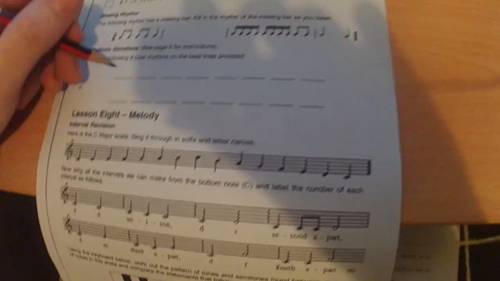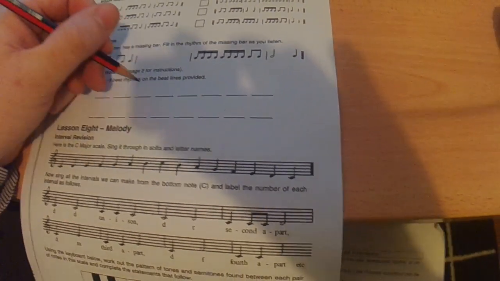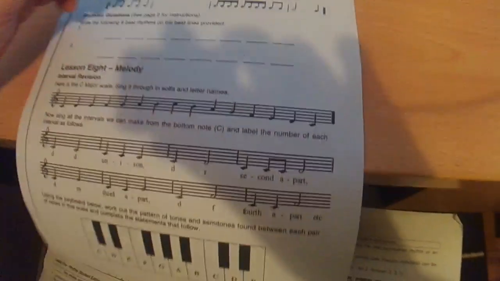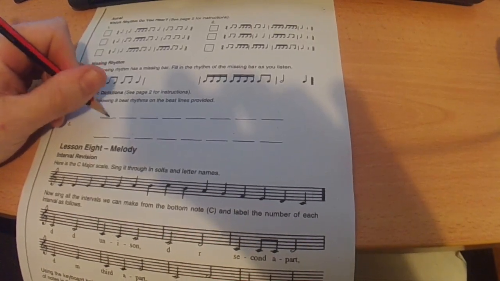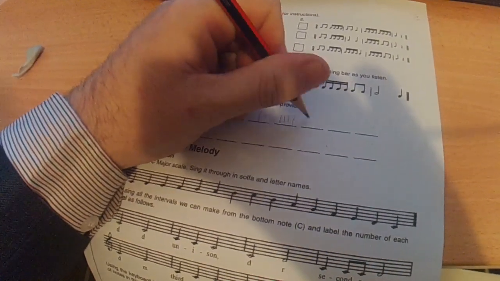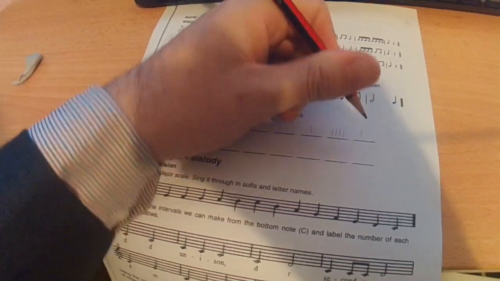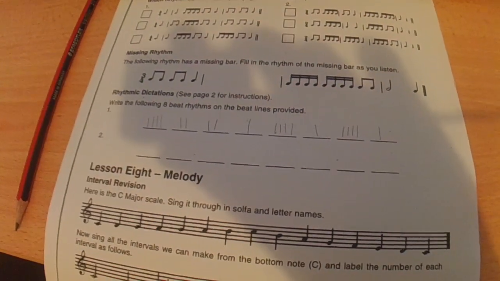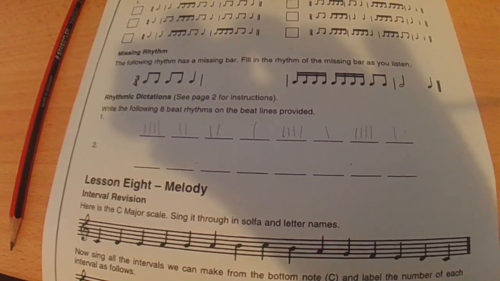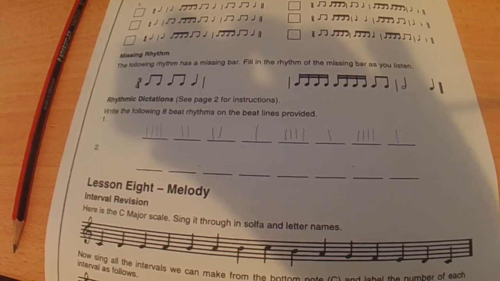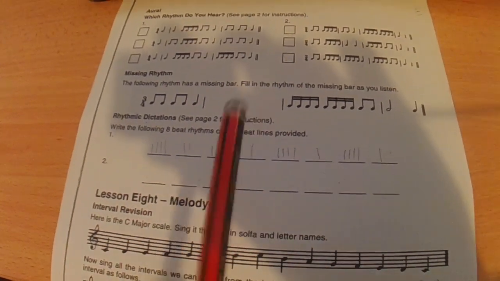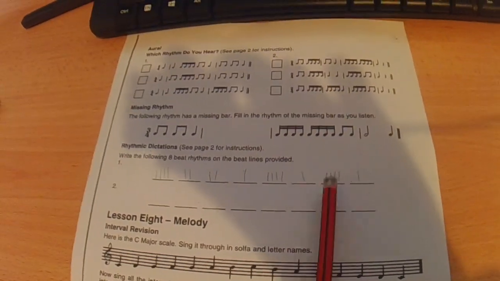So the question was, or in other words, ticka ticka ti ti ti ti ta, ticka ticka ta, ticka ticka ta. I'll just hold the camera over this page for a minute so you can get that answer. So it was ticka ticka ti ti ti ti ta, ticka ticka ta, ticka ticka ta.